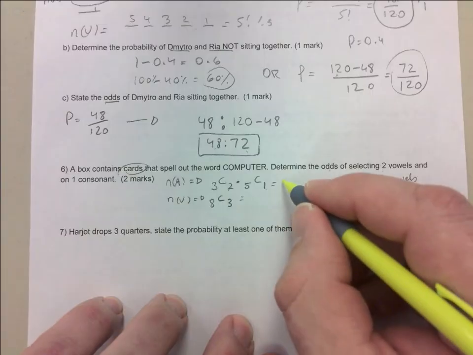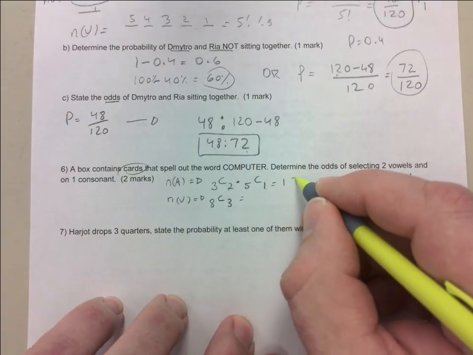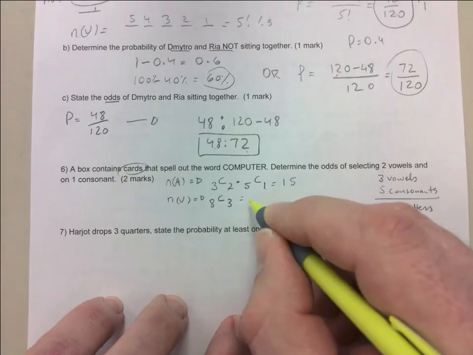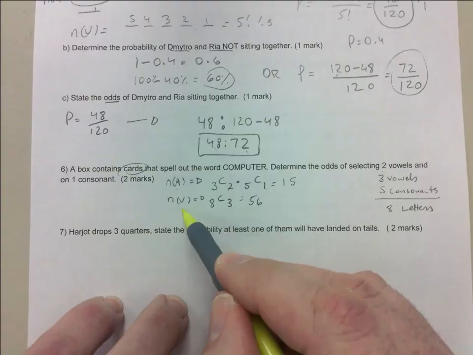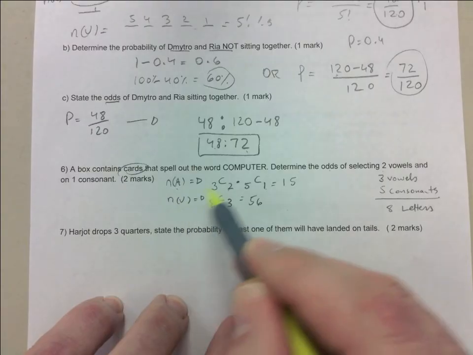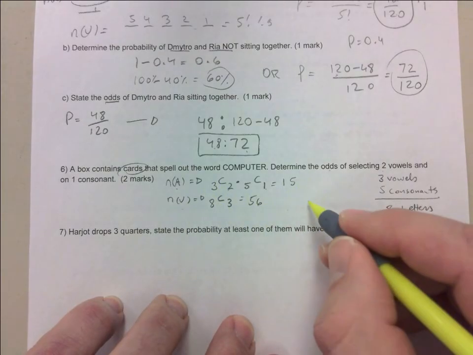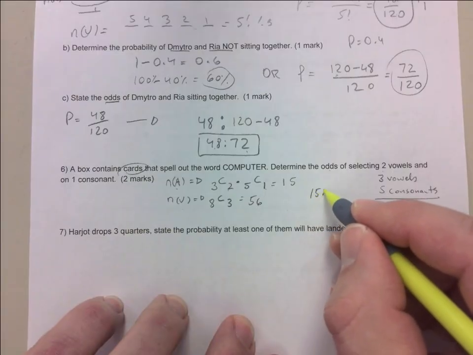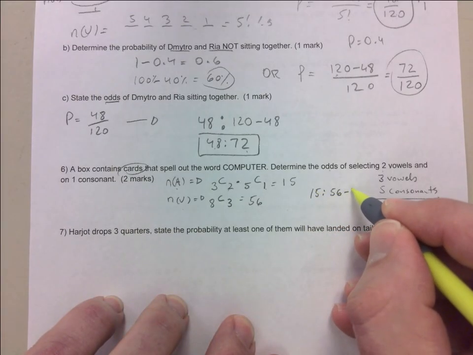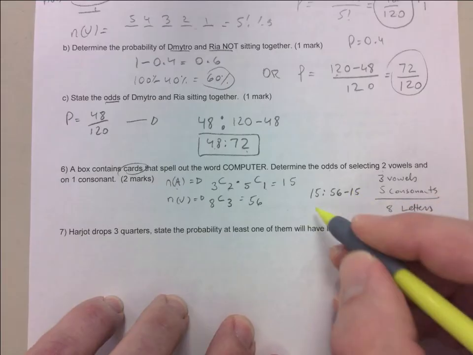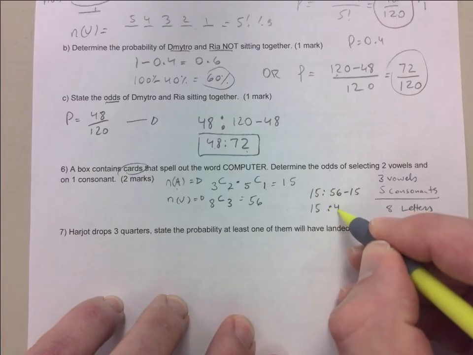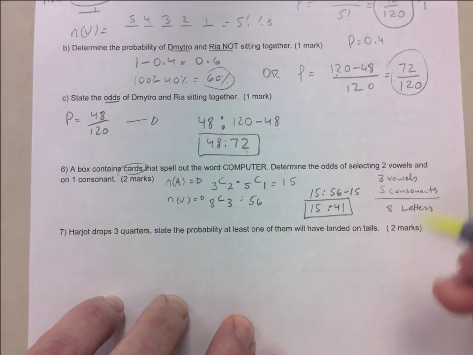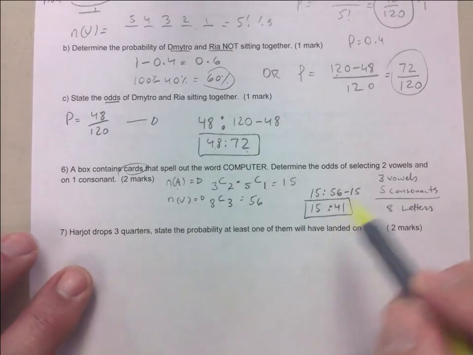So you get 15 here, and you get 56 here. Why am I doing that? I think that's the way to go. You go 15, and then on the other side you go 56 minus 15. So it's 15 to 41. That's your final answer. So how am I going to grade this?